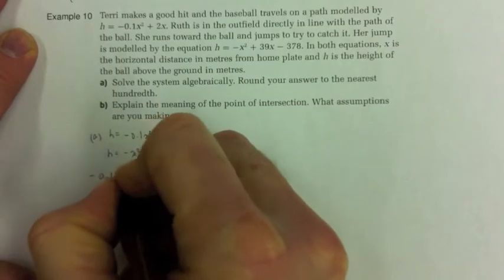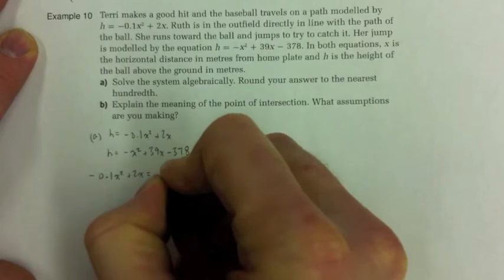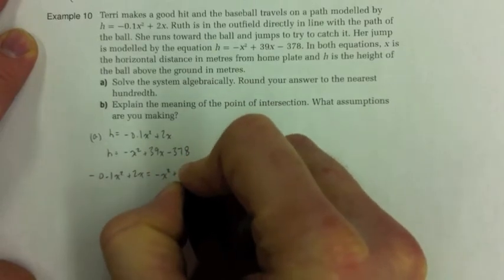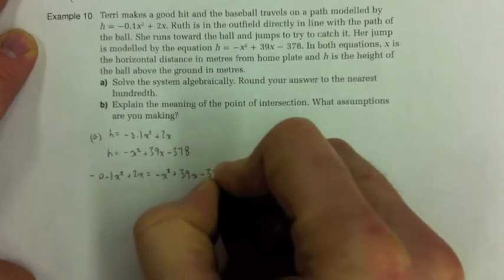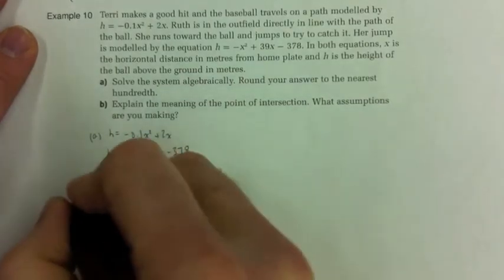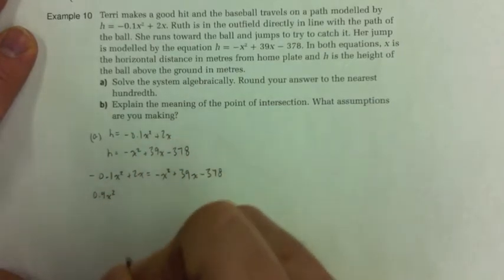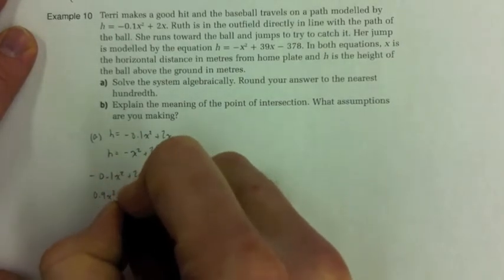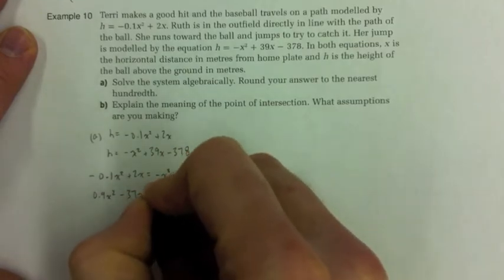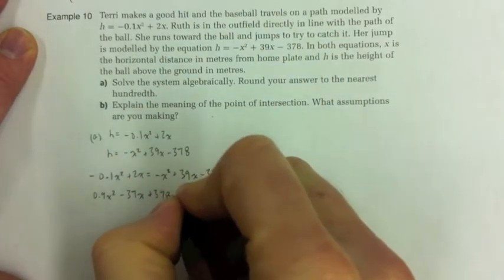Negative 0.1x squared plus 2x equals negative x squared plus 39x minus 378. All right, this is a quadratic equation, so we need to make it equal to 0. Adding x squared to both sides, we get 0.9x squared. Subtracting 39x from each side, we get negative 37x. And adding 378, 0.9x squared minus 37x plus 378 equals 0.